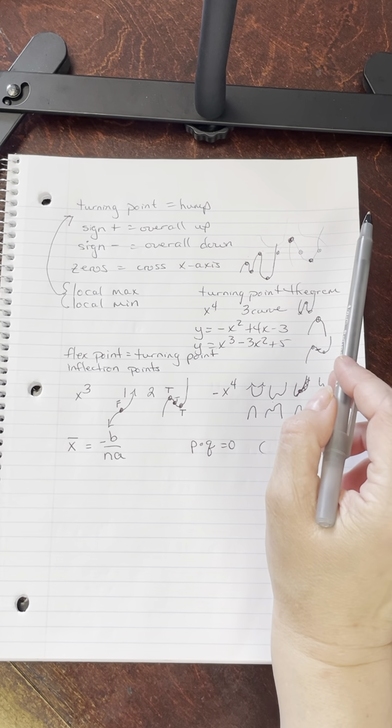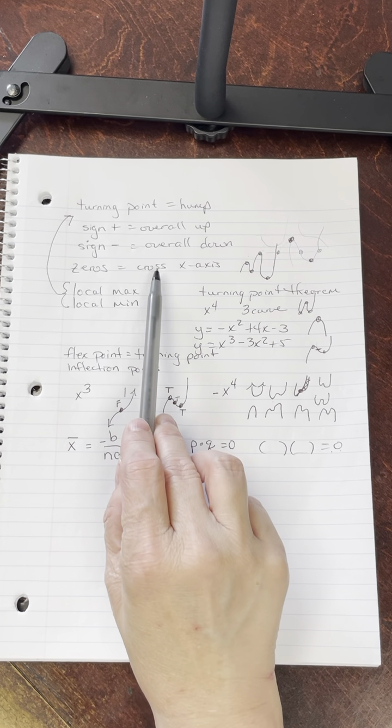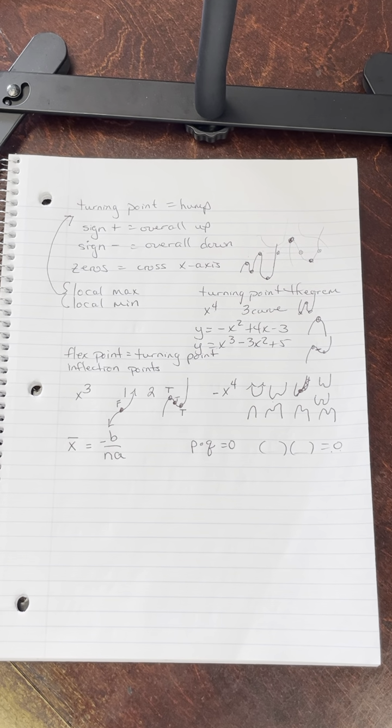So it's up here where I talked about the zeros, or where you're crossing the x-axis. Now, let's jump over to example 1 on page 631.